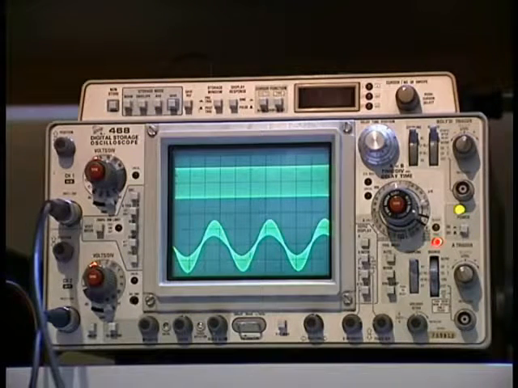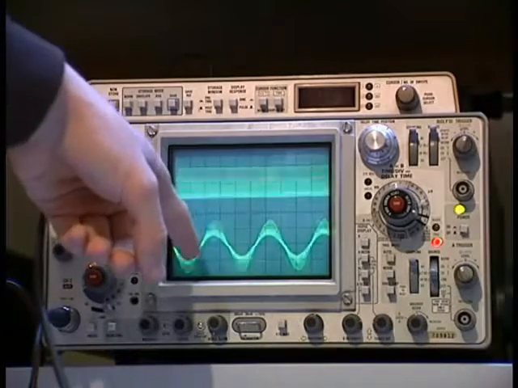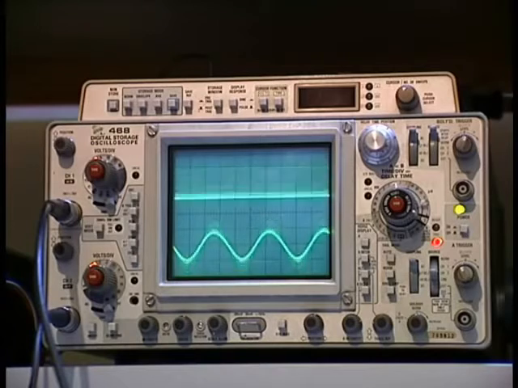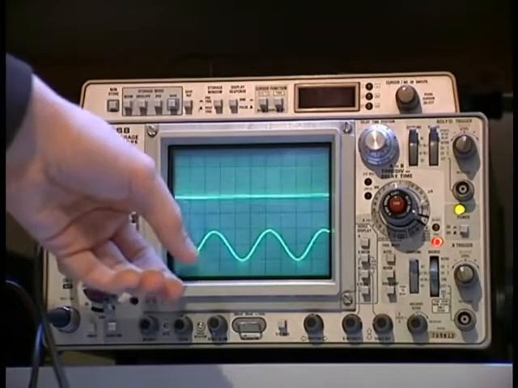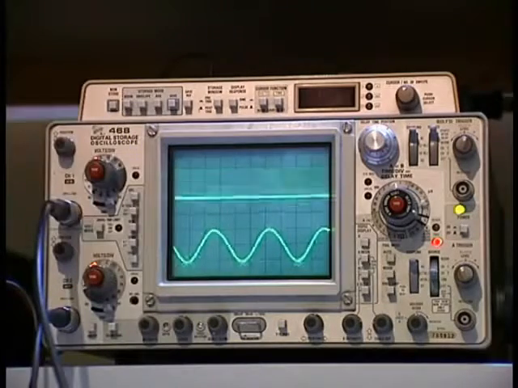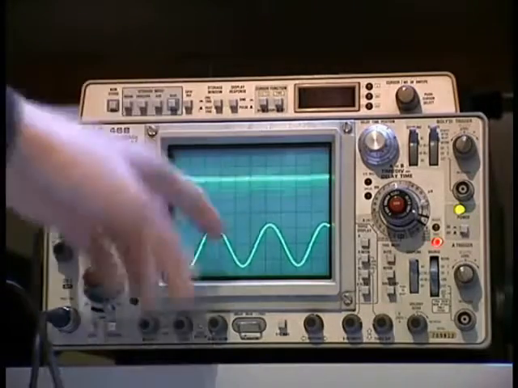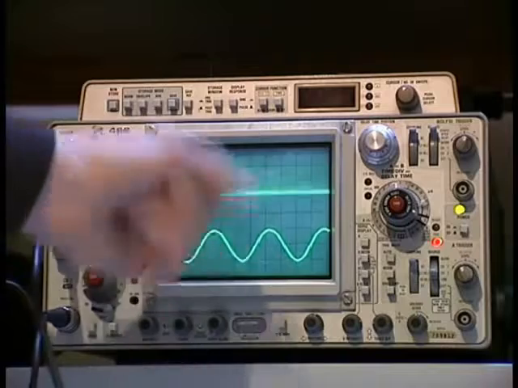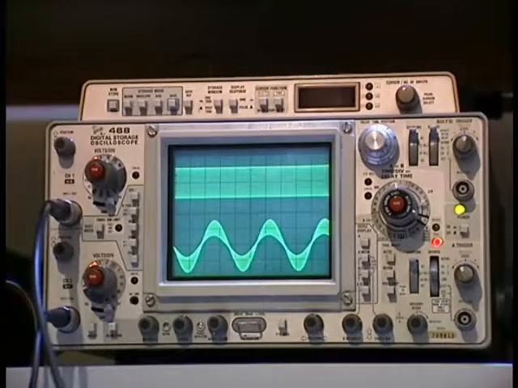If I put the frequency of my function generator down, you can see how it moves, and if I put it further down, you can see now it's really good to see how the modulation really works. Amplitude modulation means that the signal is changed by the input signal. Okay, good. Now I put it up again like this.